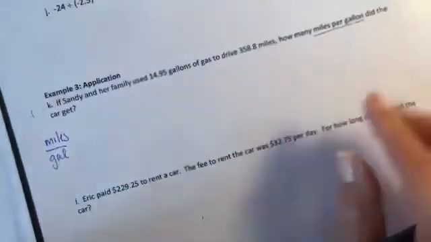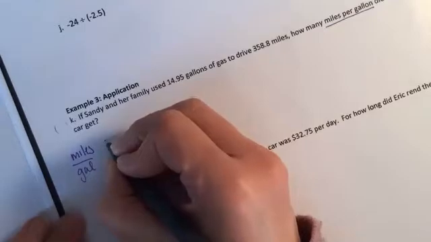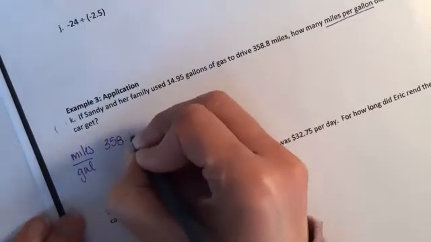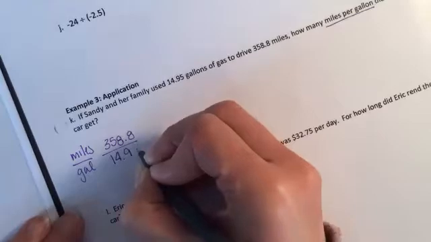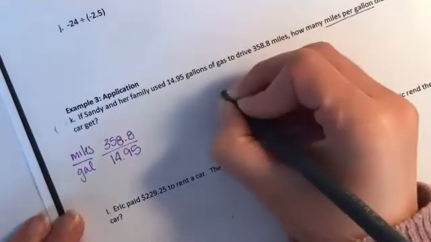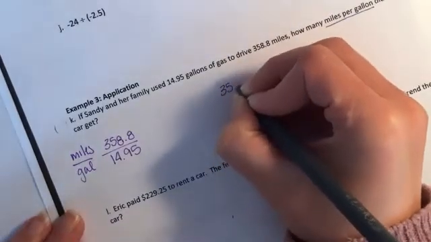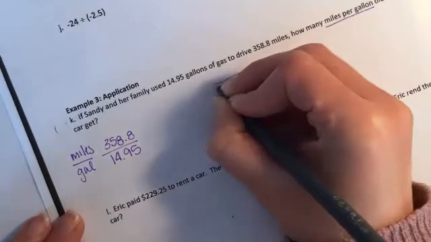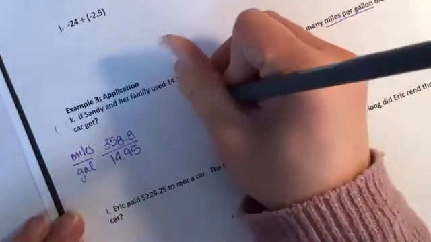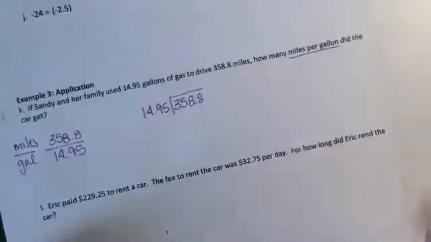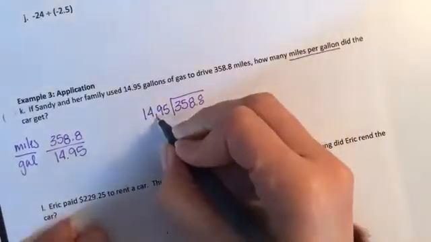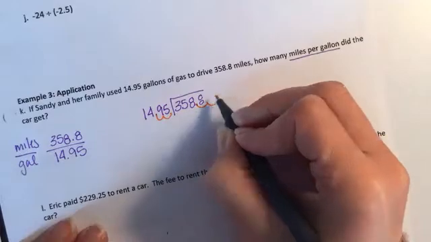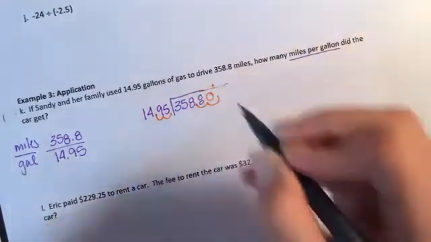It tells us they want to know miles per gallon. So that means I'm going to take the number of miles and I'm going to divide it by the number of gallons to get the per gallon rate. So if I set this up in a division, 358.8 divided by 14.95. Same concept, just larger numbers that we're dealing with. So on this one, I have to move this 2 places, move this 2 places. I do have to put that 0 on there.